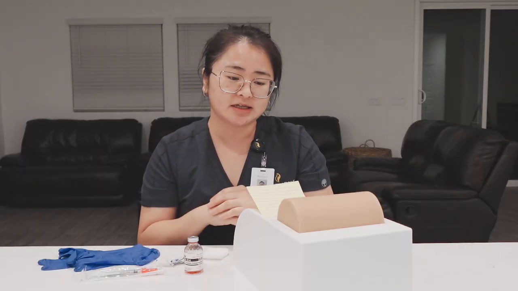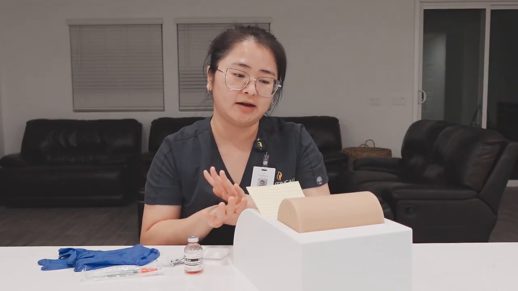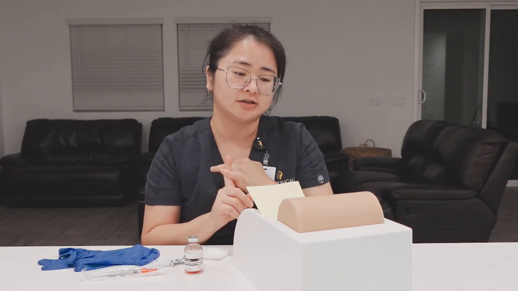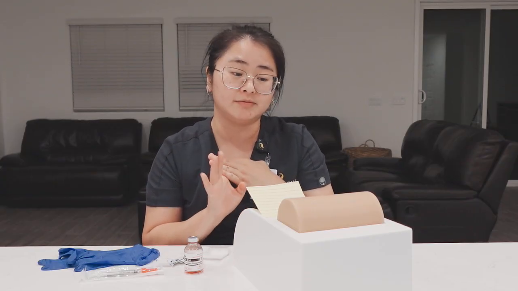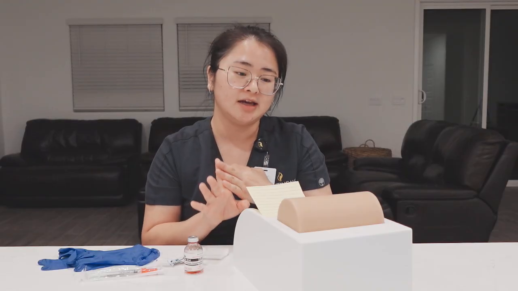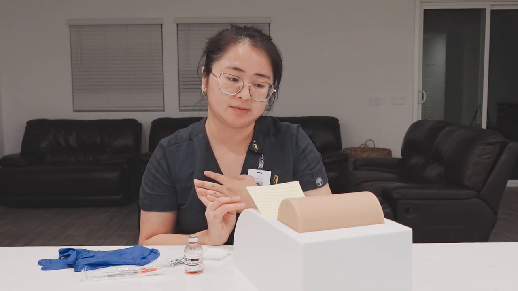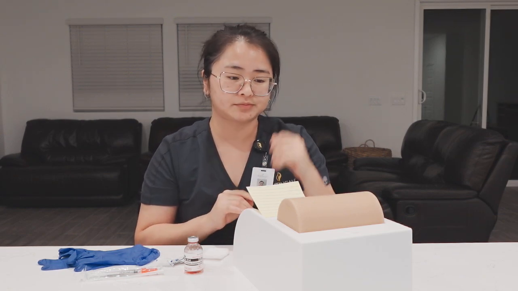Okay, so some adverse side effects, meaning we absolutely do not want these side effects to happen at all. You may experience a black tarry stool. You can also experience abdominal pain or vomiting, or blood in your vomit. You can also cough up blood. So if any of these happen, you have to let me know as soon as possible, okay? And I'll notify your provider immediately.